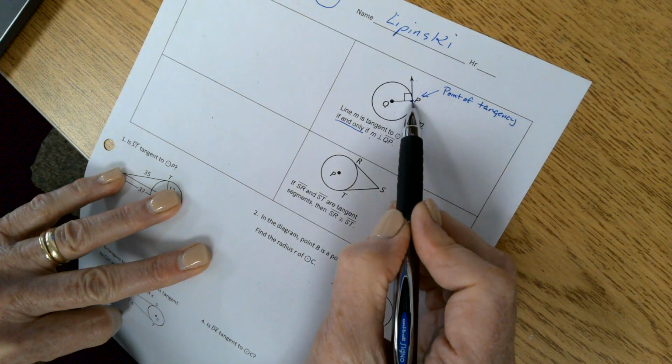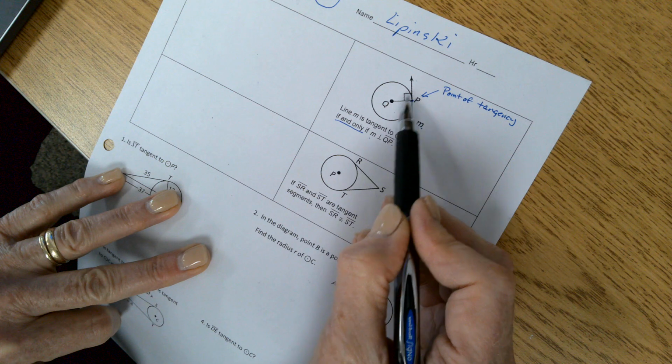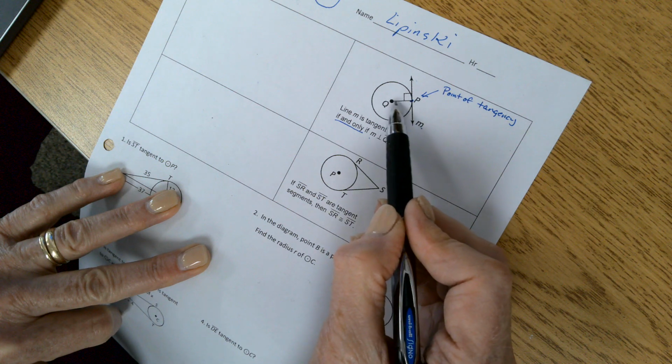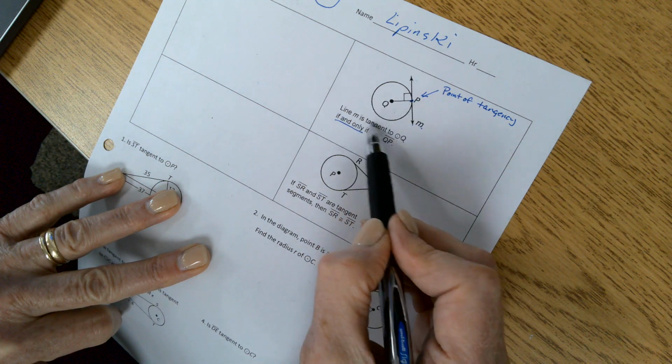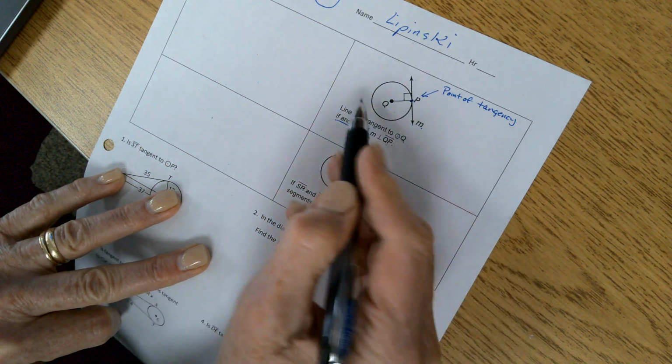So if M is tangent, it's going to be perpendicular to the radius. If it's a tangent, it's perpendicular. If it's perpendicular, it's a tangent.